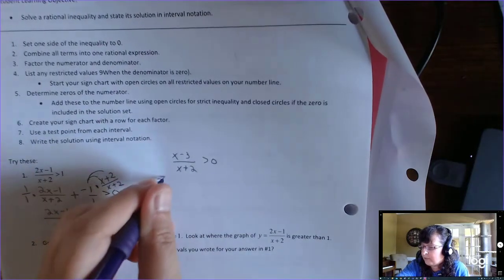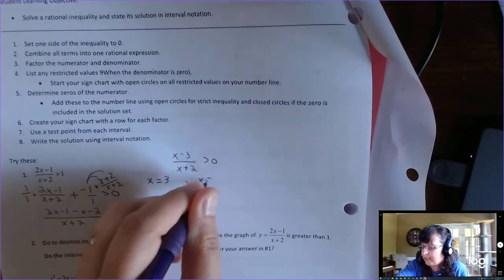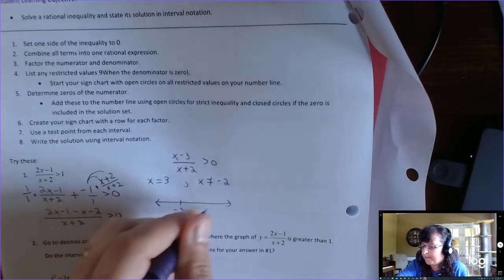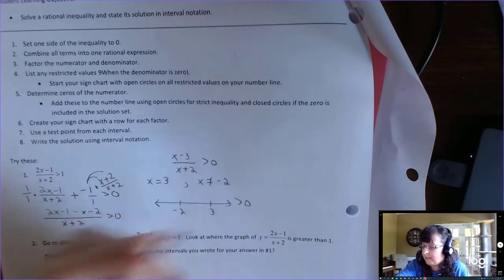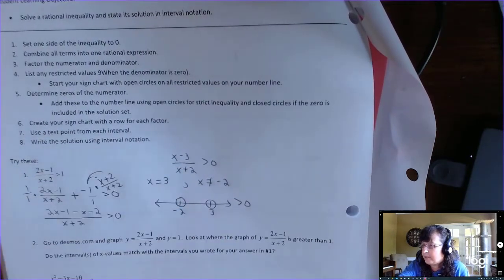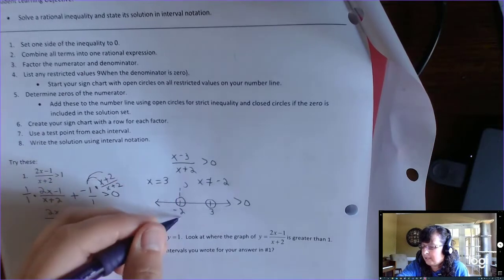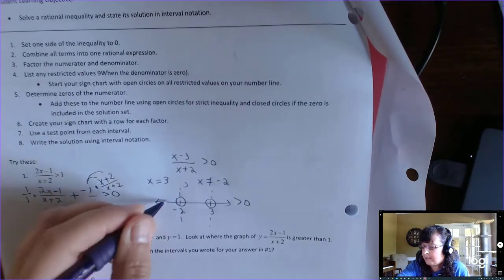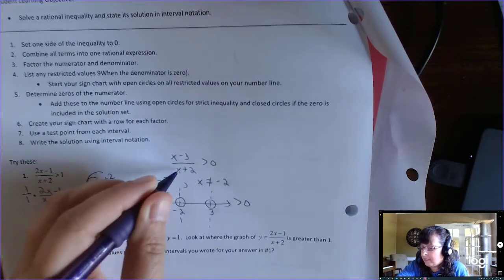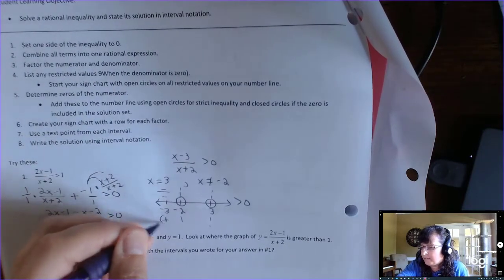So x equals 3 is one critical point, and x cannot equal -2 is another critical point. We're going to have an open hole here and an open hole there because it doesn't say equal to. And if I check my signs, a -3 on top gives you a negative, a -3 on the bottom gives you a negative. This is positive.